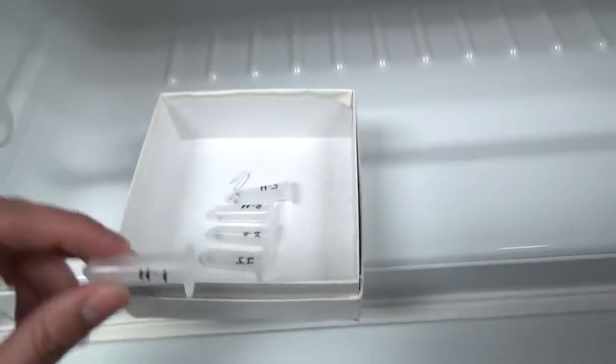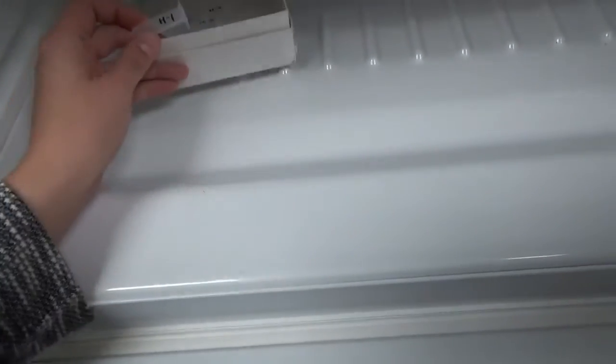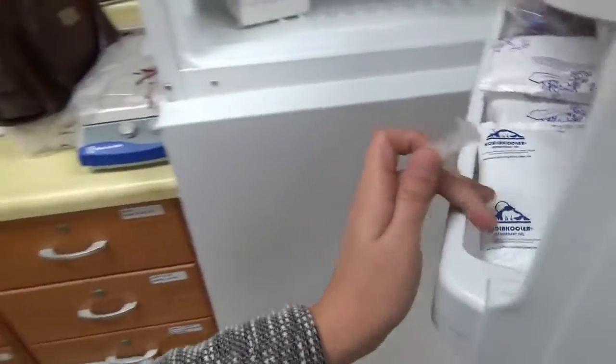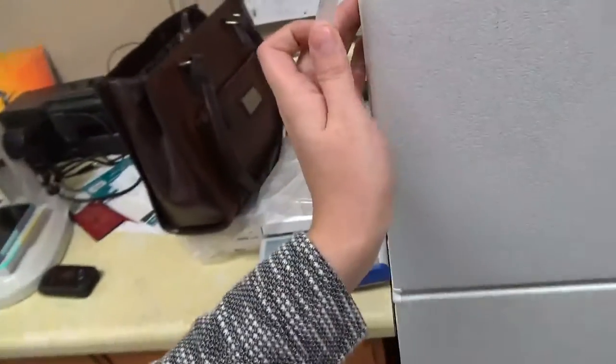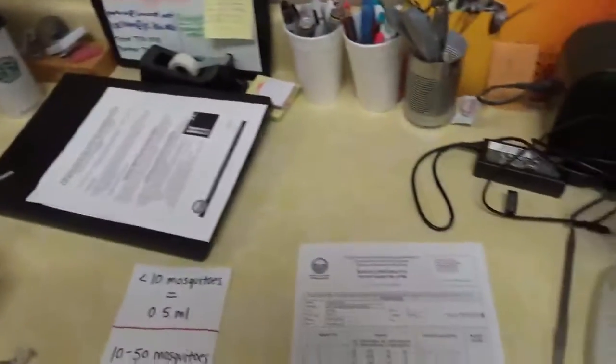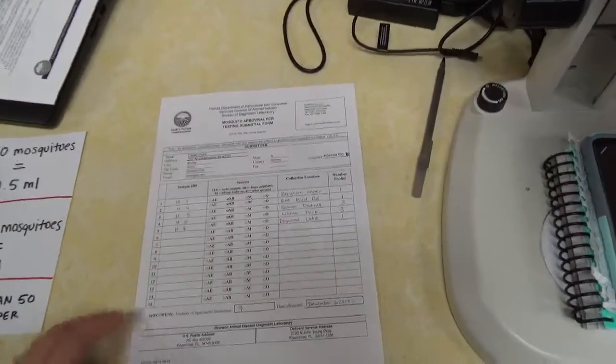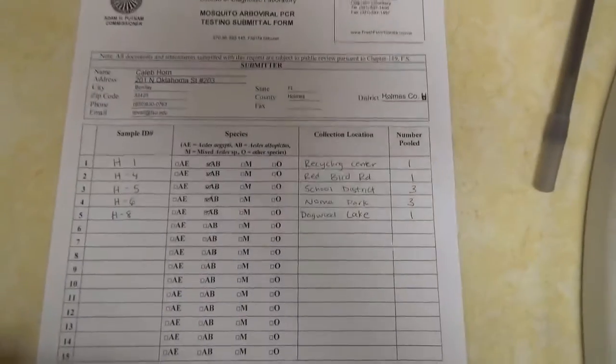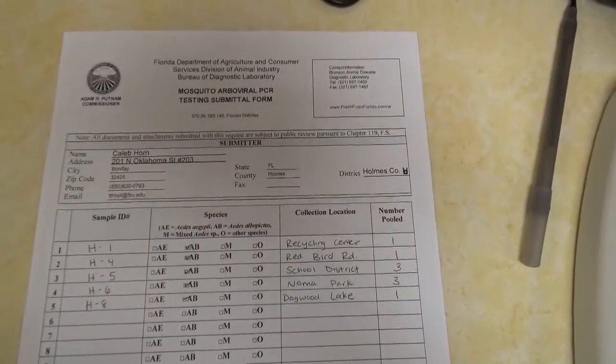Make sure you put the county code too, because when you send all your vials together, if both of your site 1s have the mosquitoes, the people at the Kissimmee lab need to be able to tell which site 1 it goes to. So this is how you'll fill out the form.